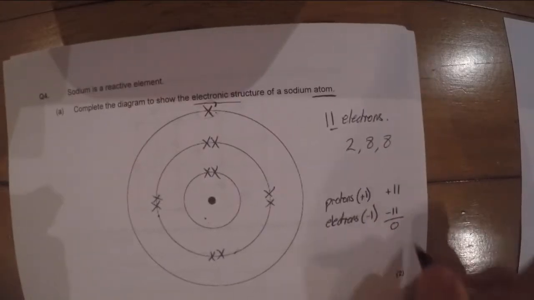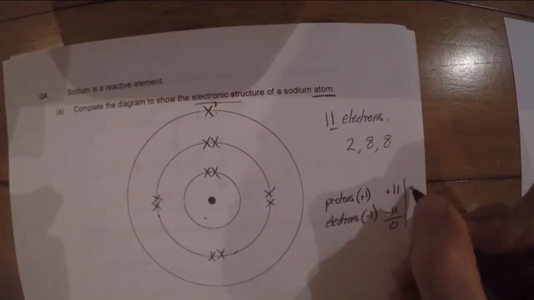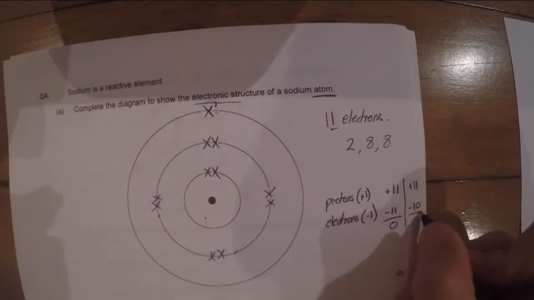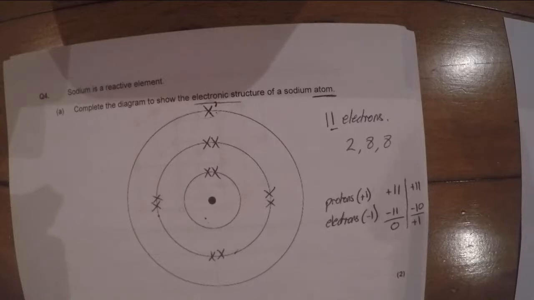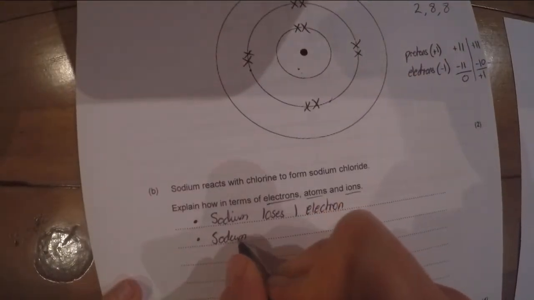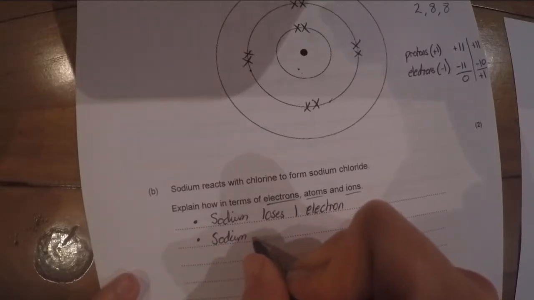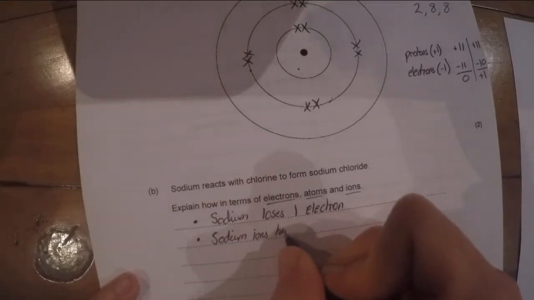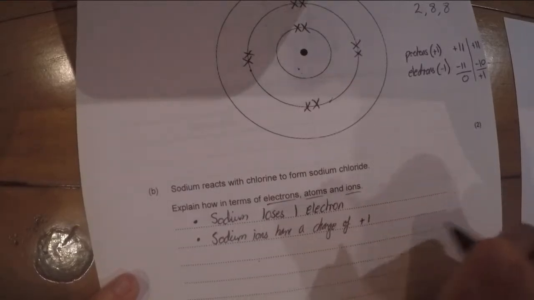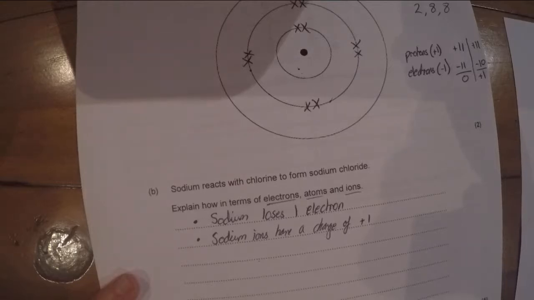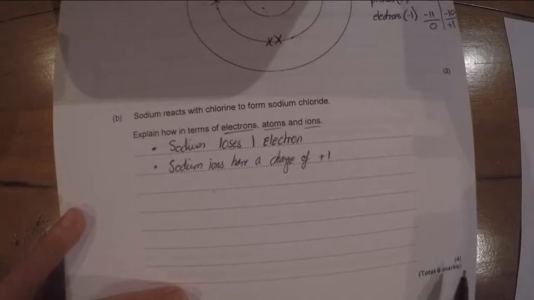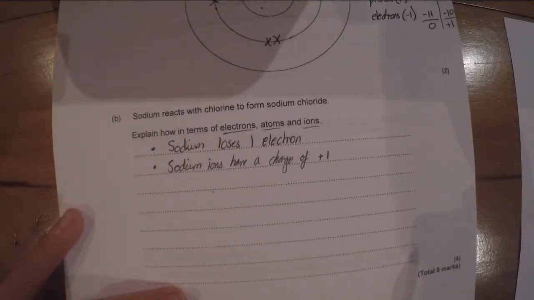But if I lose an electron, I then have 11 protons, 10 electrons, a charge of plus 1. So sodium ions have a charge of positive 1. That's about my sodium. Question was 4 marks though. So where am I going to get those other 2 marks?